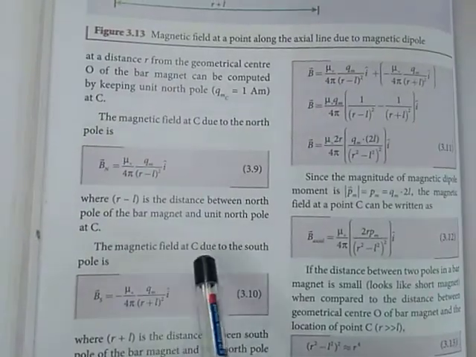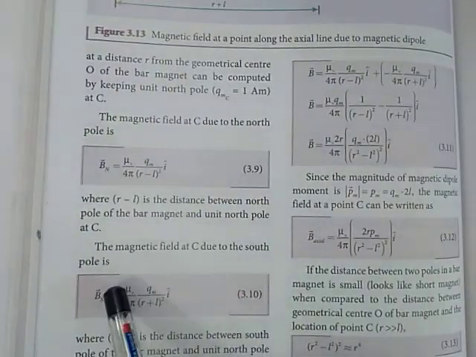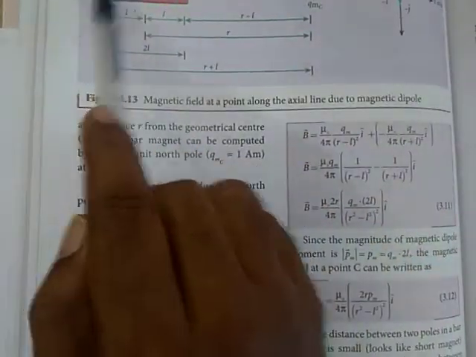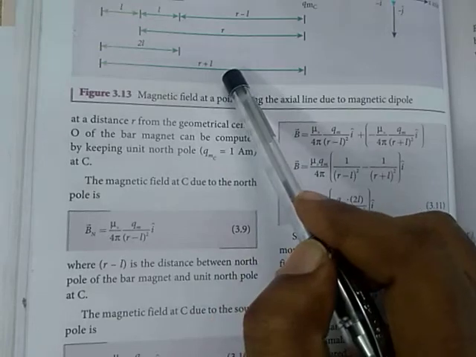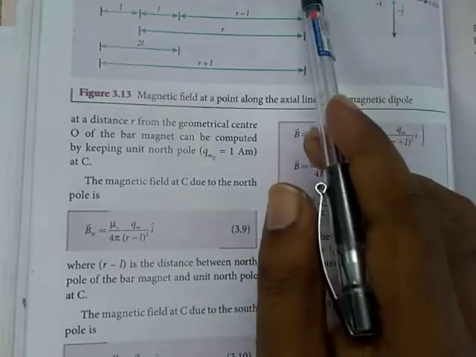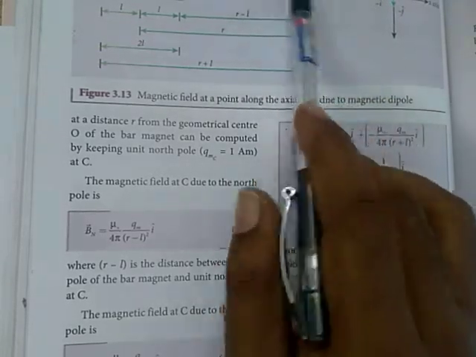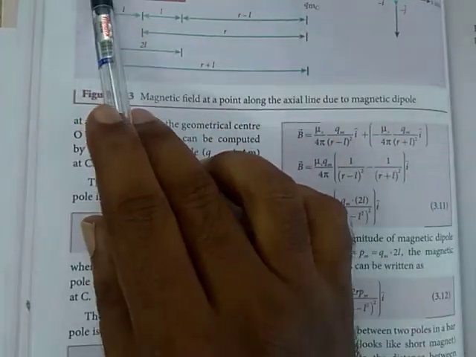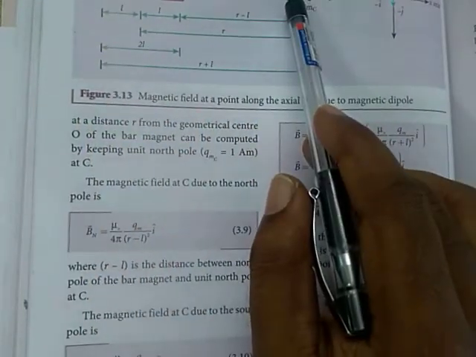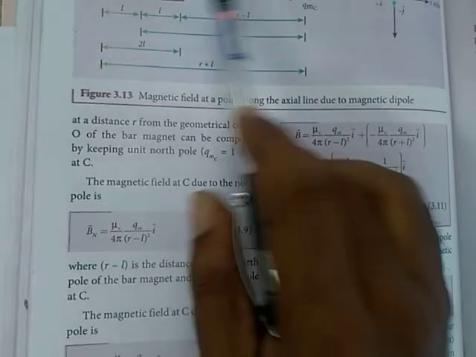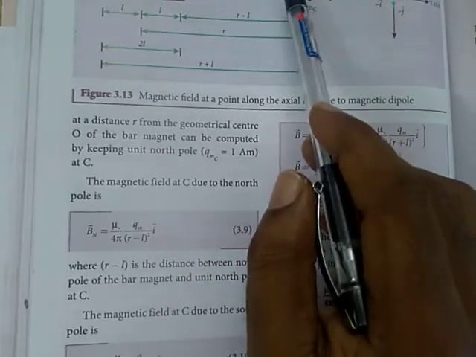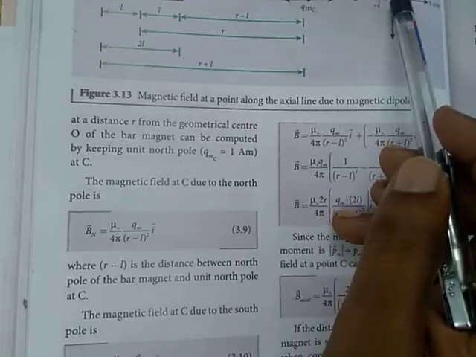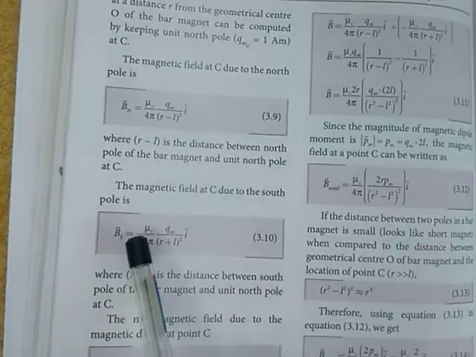Then the magnetic field at C due to the south pole. Here this south pole and the unit north pole are at a distance of r plus L. But the force experienced by the unit pole due to the south pole is in the direction opposite to that due to the north pole. So the magnetic field is also in that direction, that is, in the negative x axis, so we write minus.